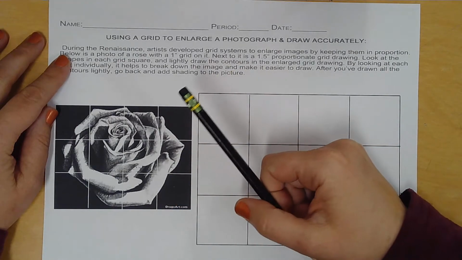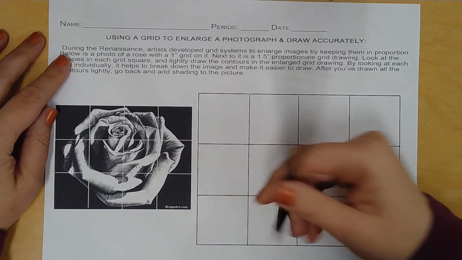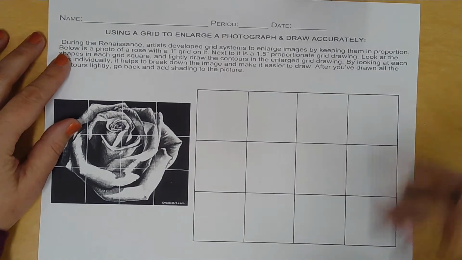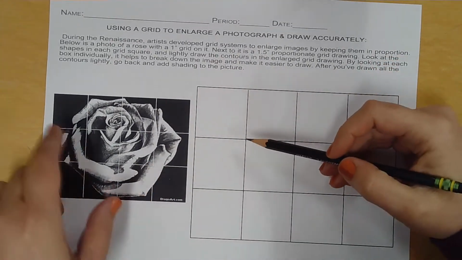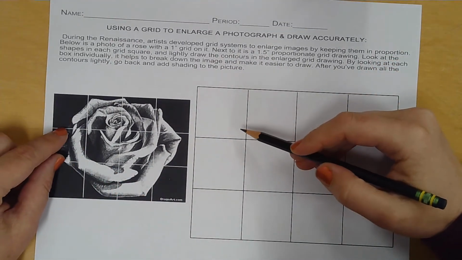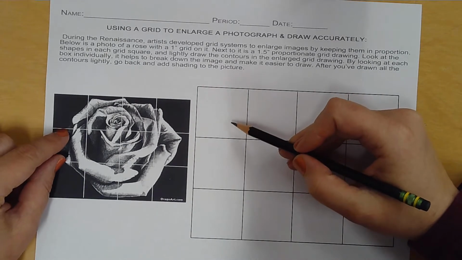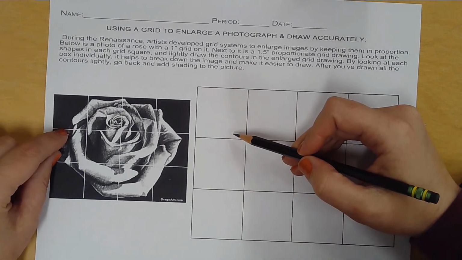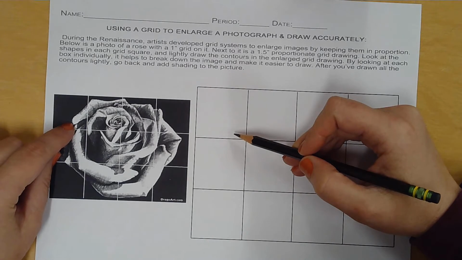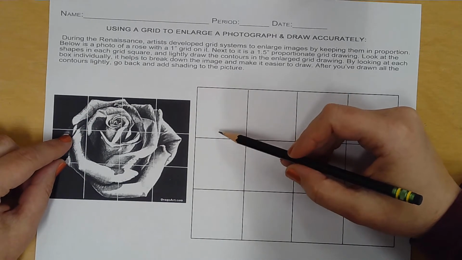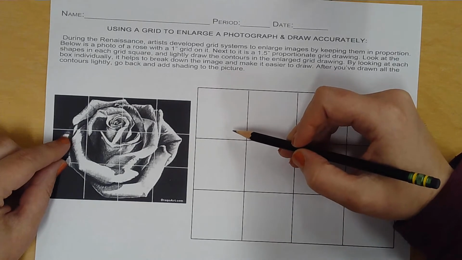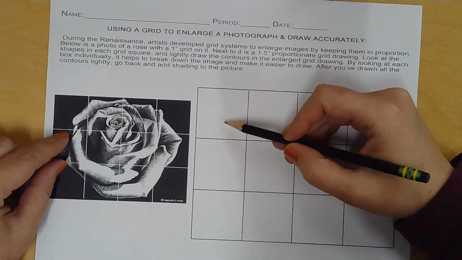I'm going to use a regular pencil, but I would like you to use a 2H pencil. It just won't show up very well on the camera. So what you're going to do is look at the grid and compare it to the grid next to it. And for each of the contours or the edges of the image, you're going to be drawing a line that represents that contour in the new grid spot.